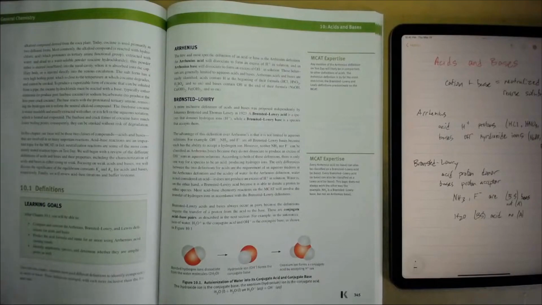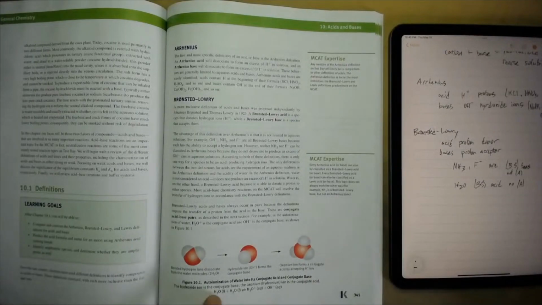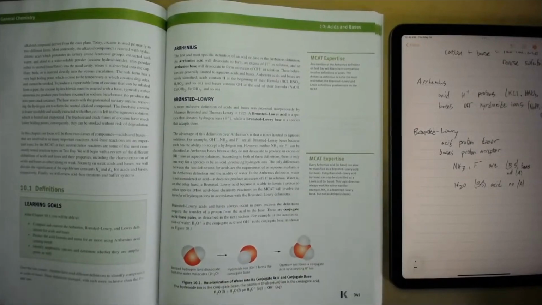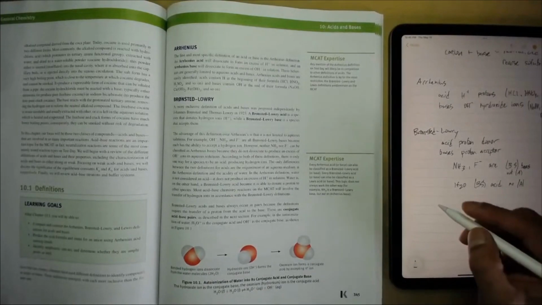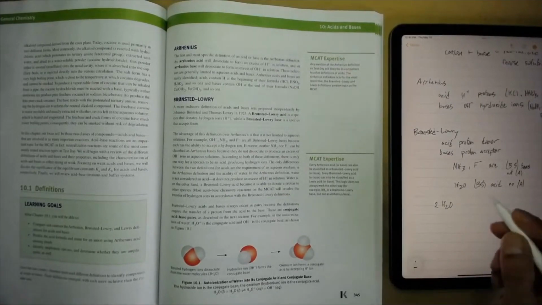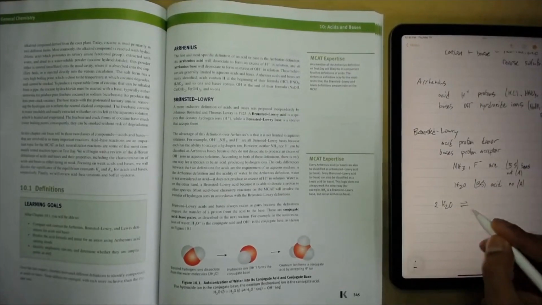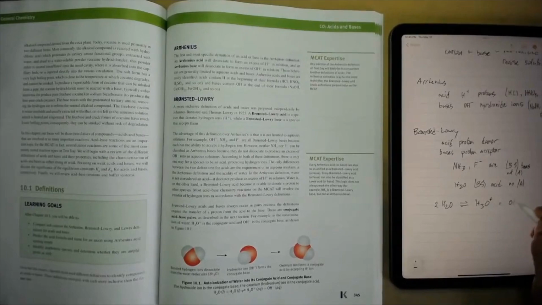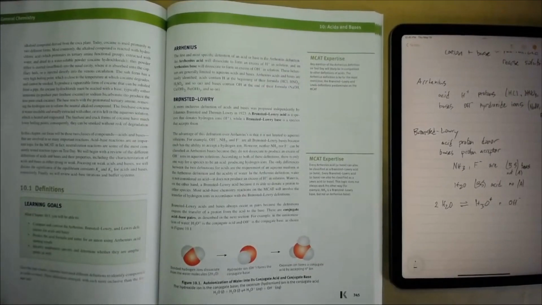All right. So, why don't I write down this equation? Autoionization of water into its conjugate acid and conjugate base. We have 2H2O becomes H3O+ and OH-.